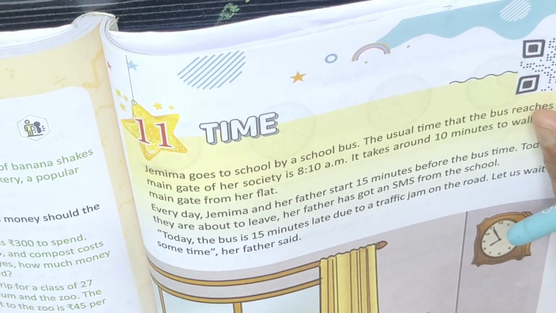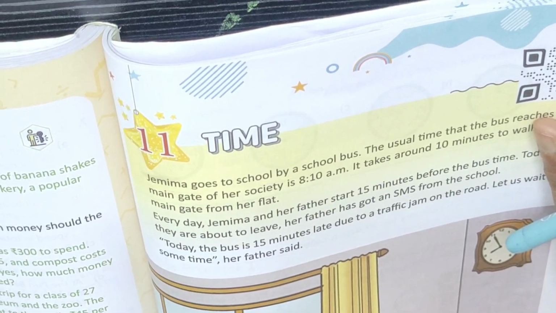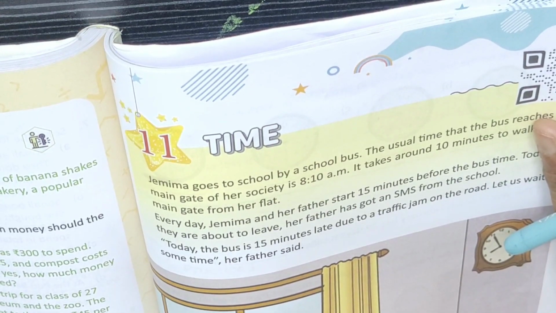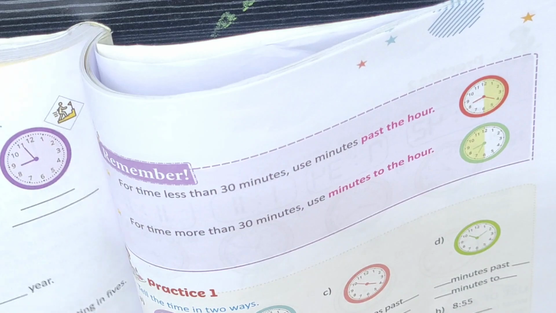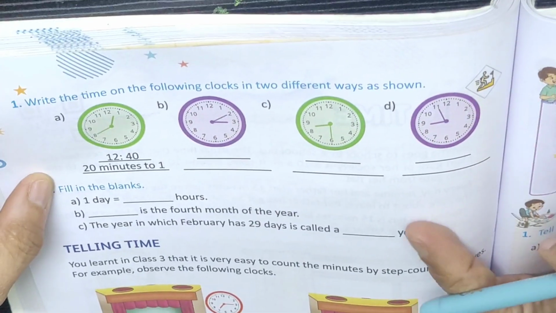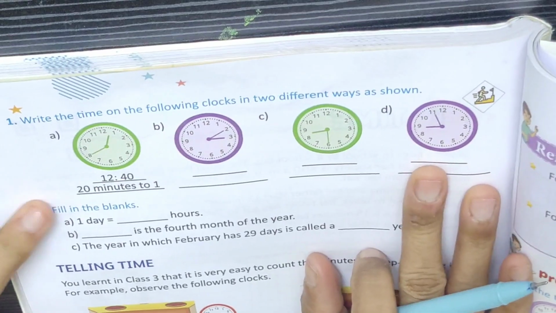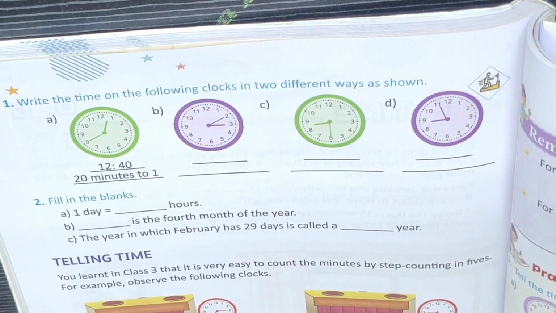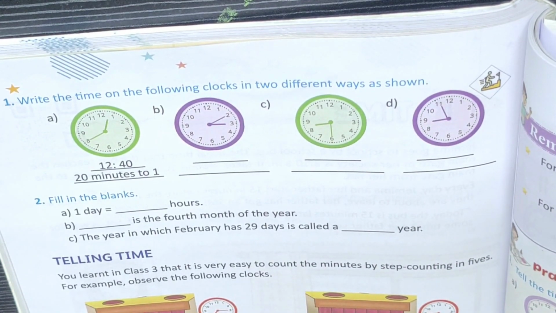Today we will see lesson 11, time. Let's start with the time. Write the time on the following clocks in two different ways as shown.